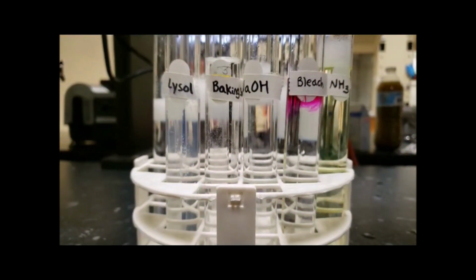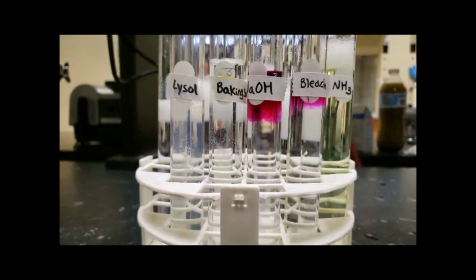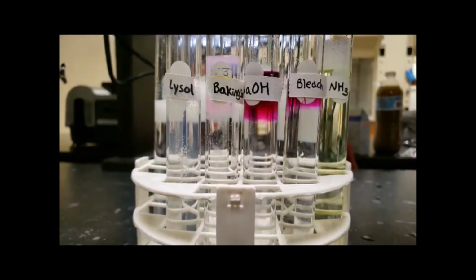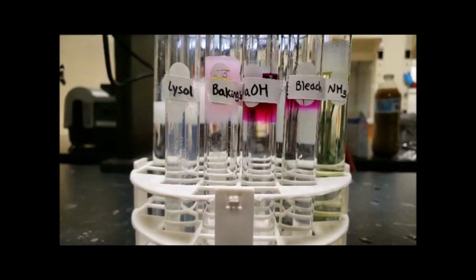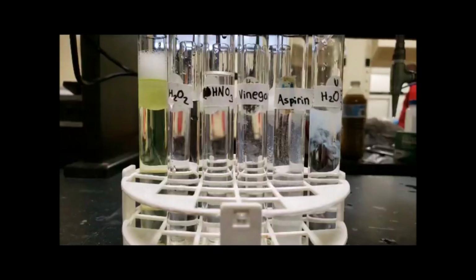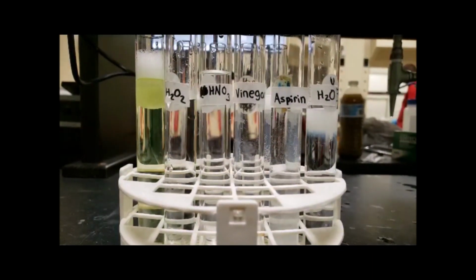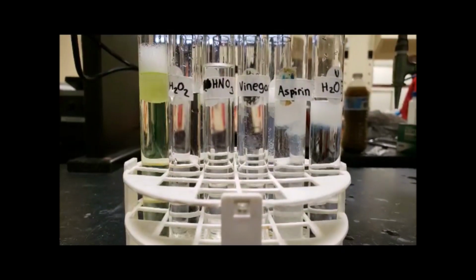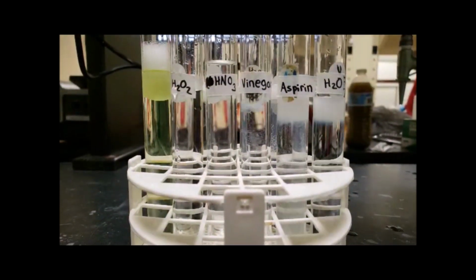Phenolphthalein. This is a good indicator for bases. When phenolphthalein is poured into base solutions, the solutions turn pink. But when poured into other non-basic solutions, the color becomes cloudy, which shows it is not a good indicator for neutral and acidic solutions.